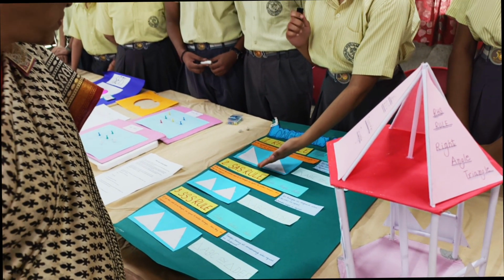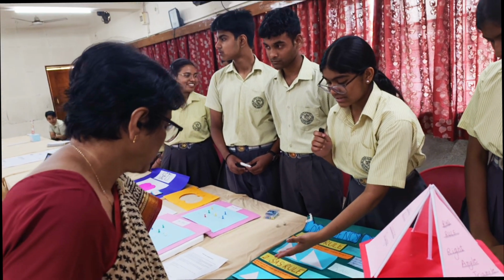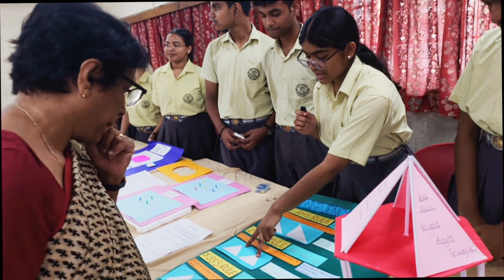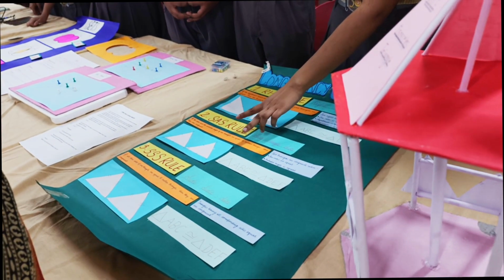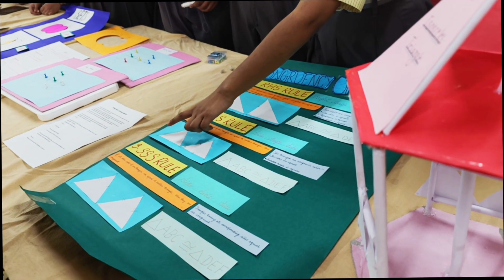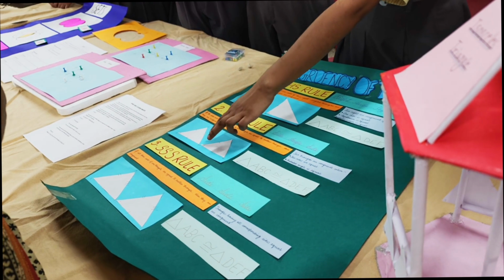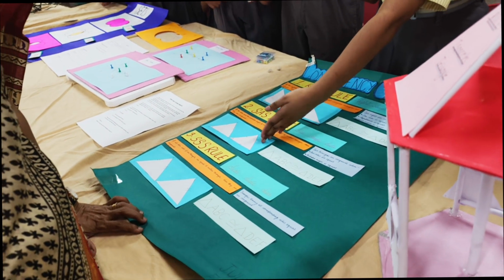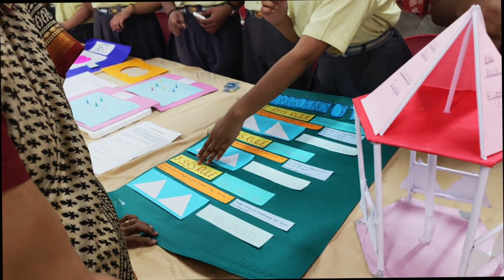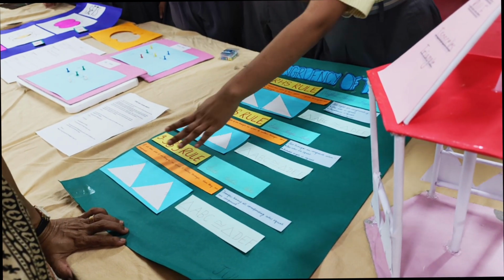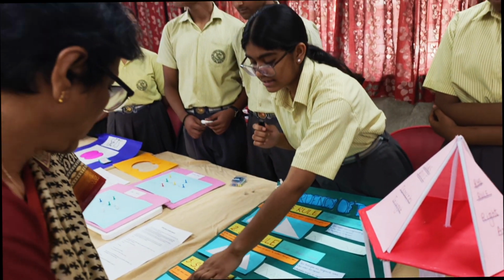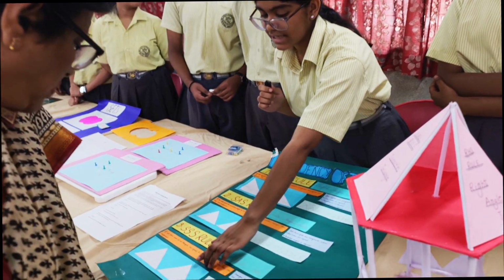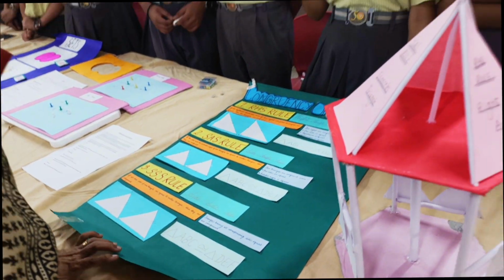In the SAS rule, if we take two triangles, there should be two equal sides, and the angle which is included between these two sides should be equal. Then we can say that this is equal to this one. In the SSS rule, if we take two triangles, all the sides should be equal. Then we can say that triangle ABC is equal to triangle DEF.